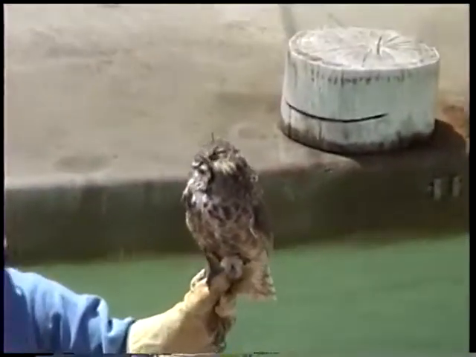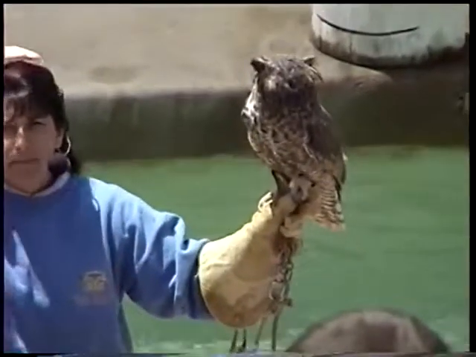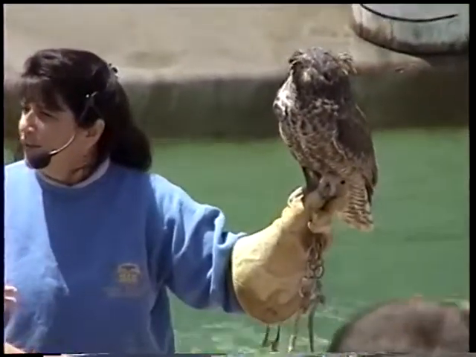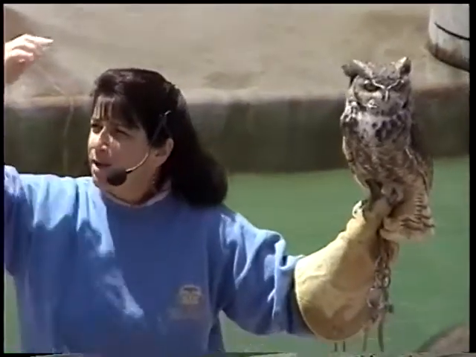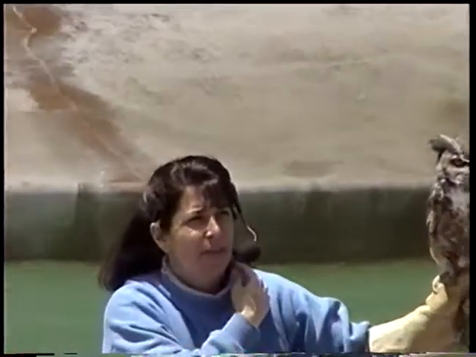I want everybody to take their right hand and put it on top of their head. Okay, now put your left hand on your shoulder. Now you've got owl ears. That's right, you can put your hands down now. One ear's up high on one side of his head and one's down low on the other side.